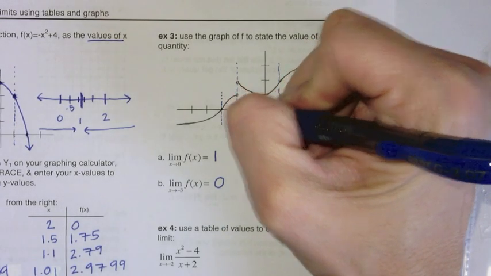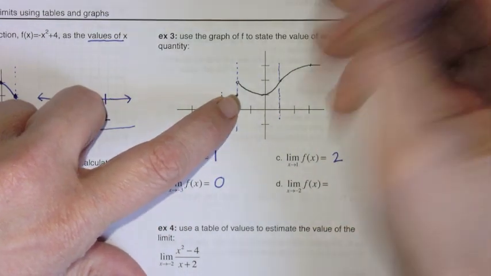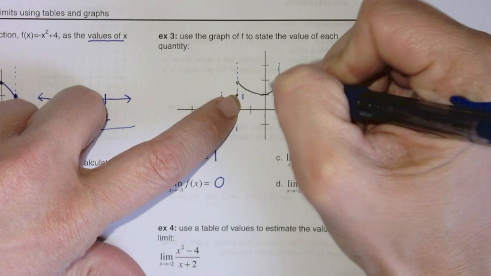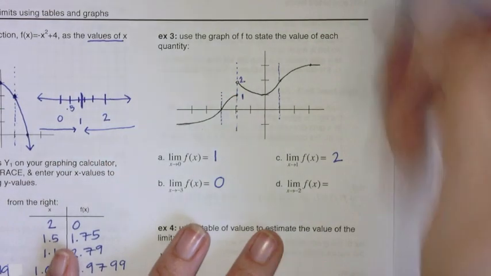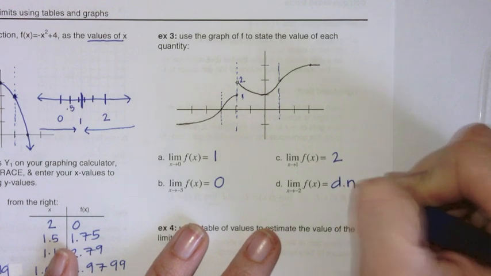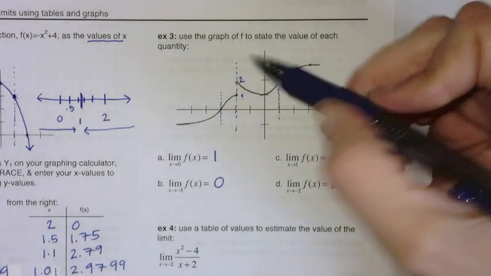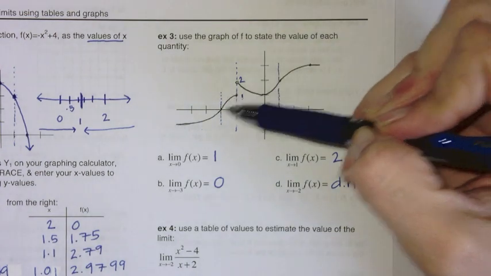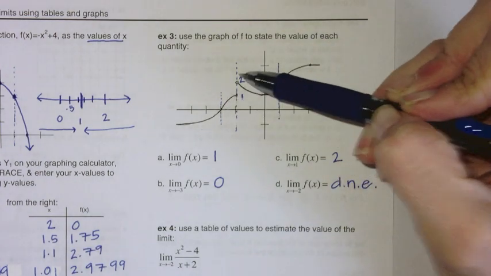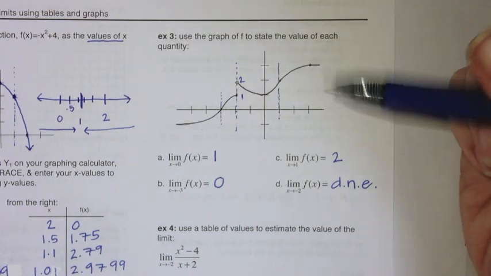What about at -2? Here's -2. As I come in from the left, it approaches a height of 1. As I come in from the right, it approaches a height of 2. That means that the limit does not exist. That's where you get to pull out your inner mean girl. The limit does not exist. The reason why the limit doesn't exist is because we will get to this in just a second, but the definition states that when you come in from the left and when you come in from the right, they have to be the same value. So keep that in mind.